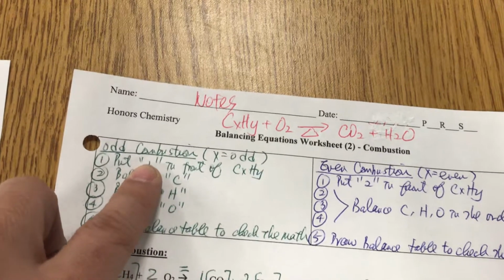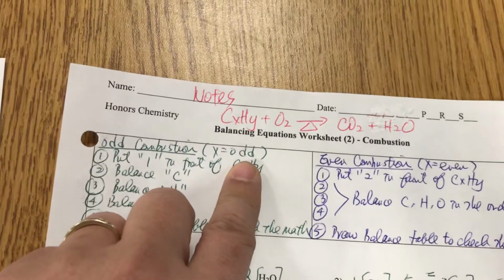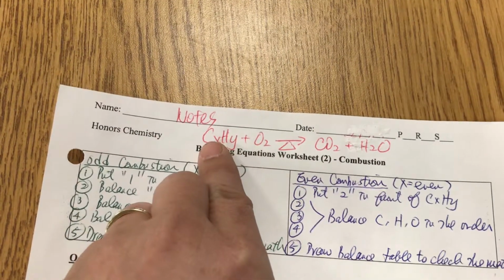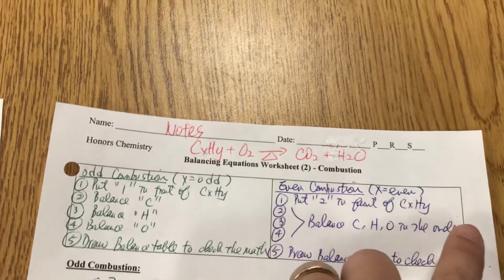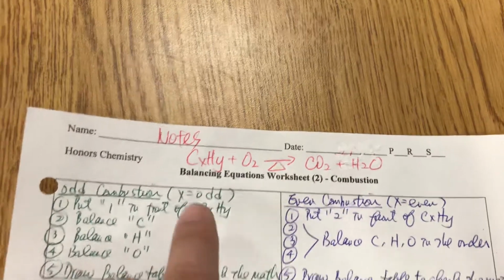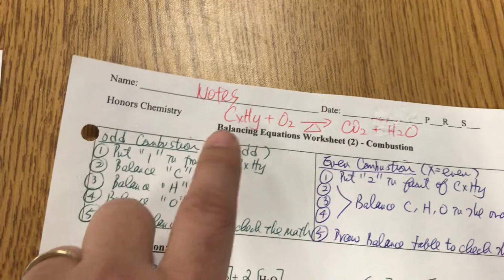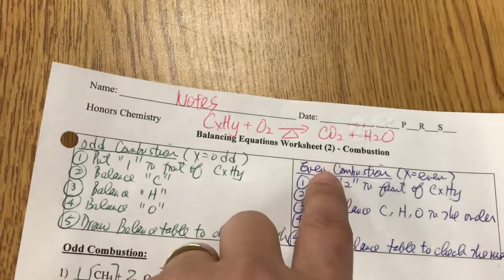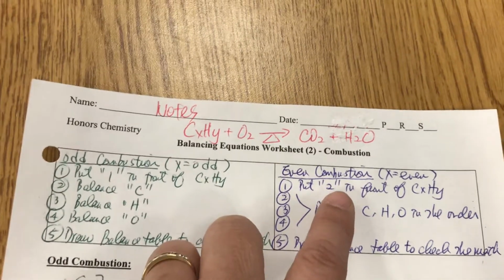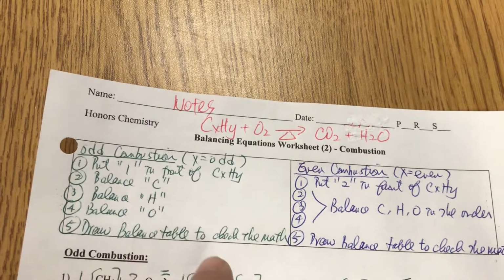Now, I have two kinds of combustion to do. One is the odd combustion, meaning that the X subscript here will be an odd number, so 1, 3, 5, 7, 9. And then the even combustion is if the X here is an even number, so 2, 4, 6, 8, 10. Basically, they have the same procedure. The only difference is step 1: for odd, you put 1 in front of CxHy, and for even, you put 2 in front of CxHy. That's the only difference. Starting from there, steps 2, 3, 4, 5 are the same.